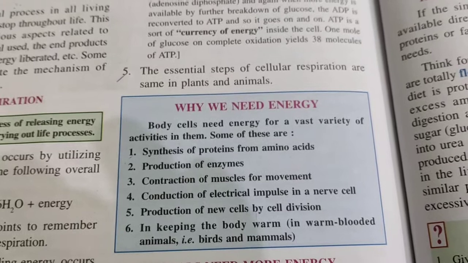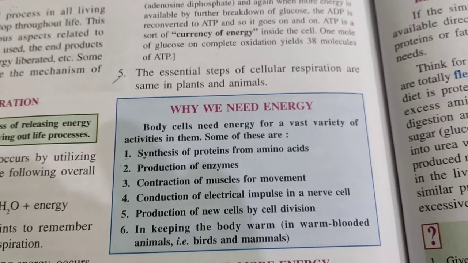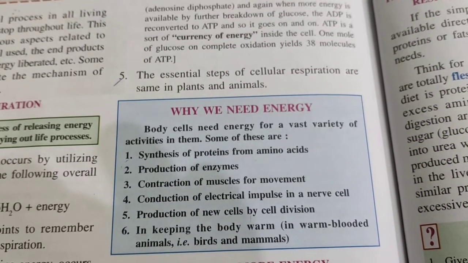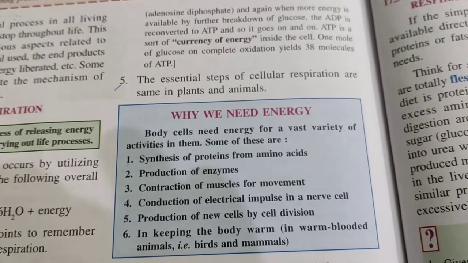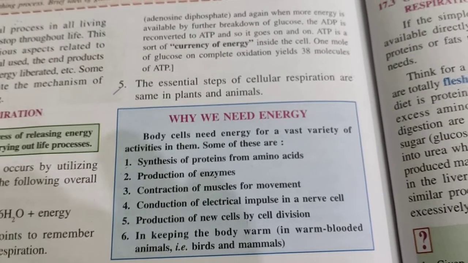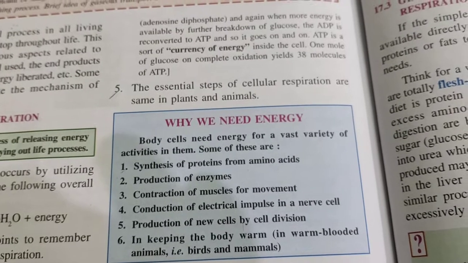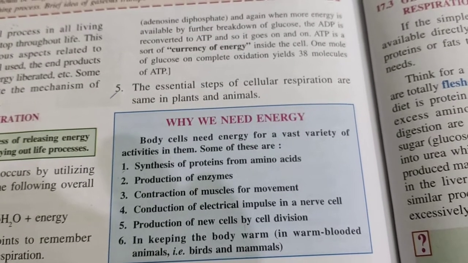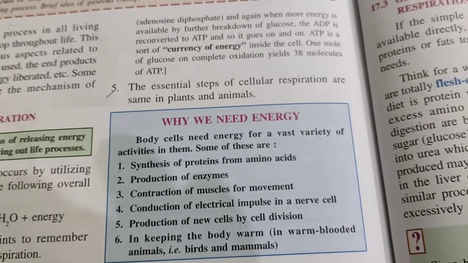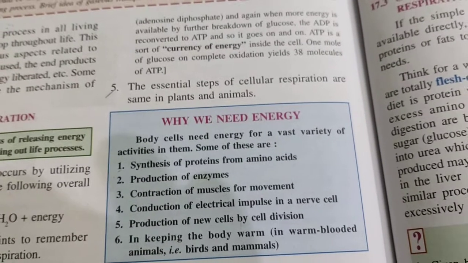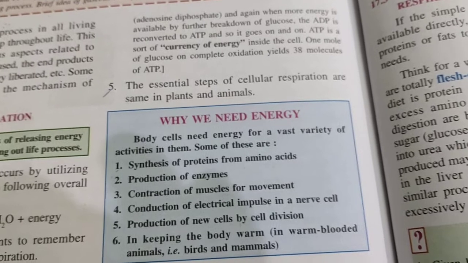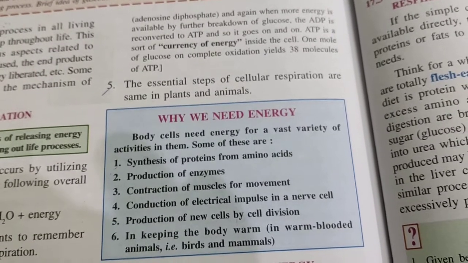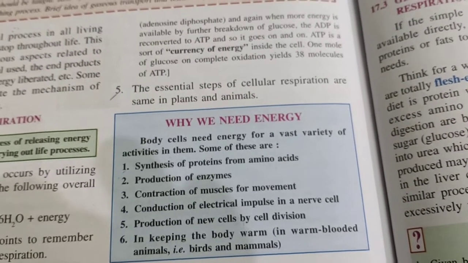Enzymes are biocatalysts. They help to alter the rate of reaction, but they do not participate themselves in the reaction. So definitely enzymes can be protein in nature, they can be steroids in nature, so they help in alteration of the rate of reactions of metabolic activities.